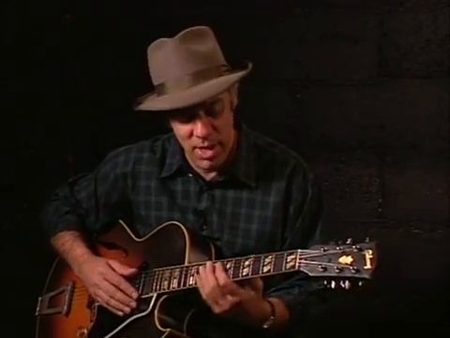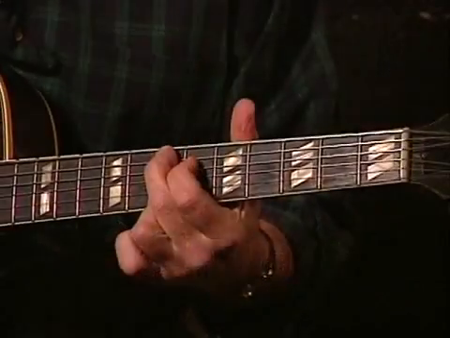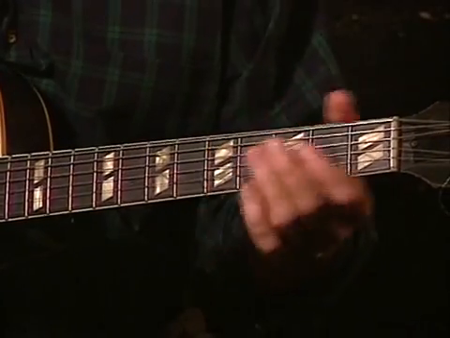Now, this is a way that you can do circle of fifths progressions without even thinking about the names of the chords you're playing. It's just kind of an automatic thing. You keep going up a fourth until you get back home again. Now, a way to practice this is to alternate, like minor chord, major chord, minor chord, major chord.